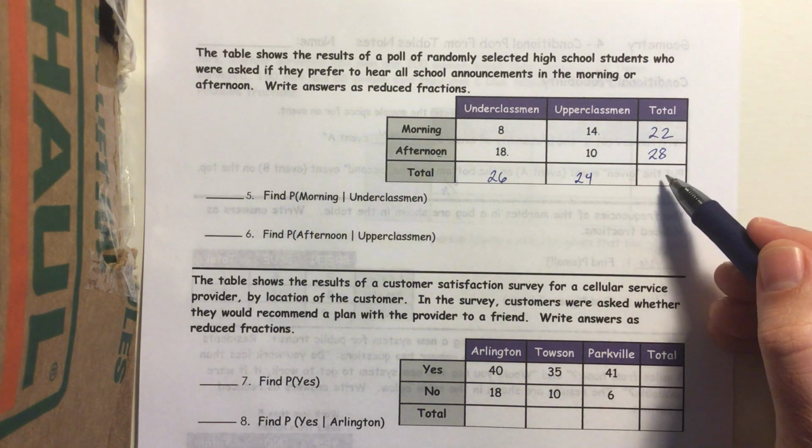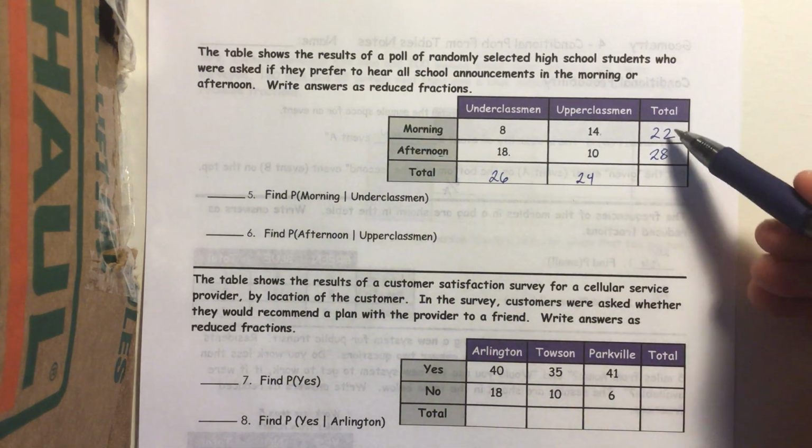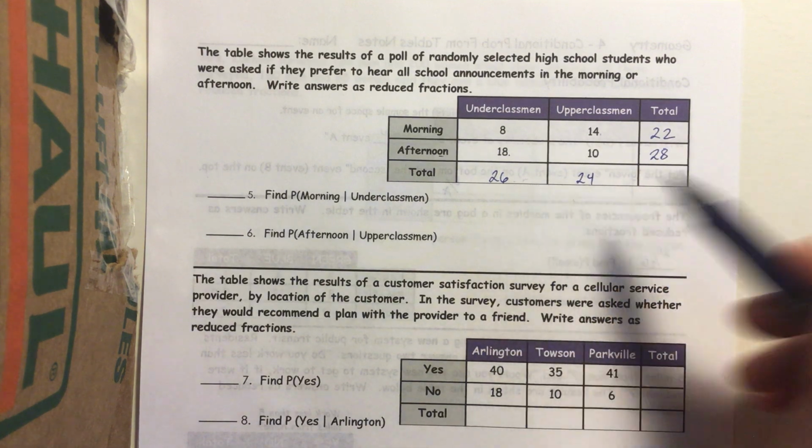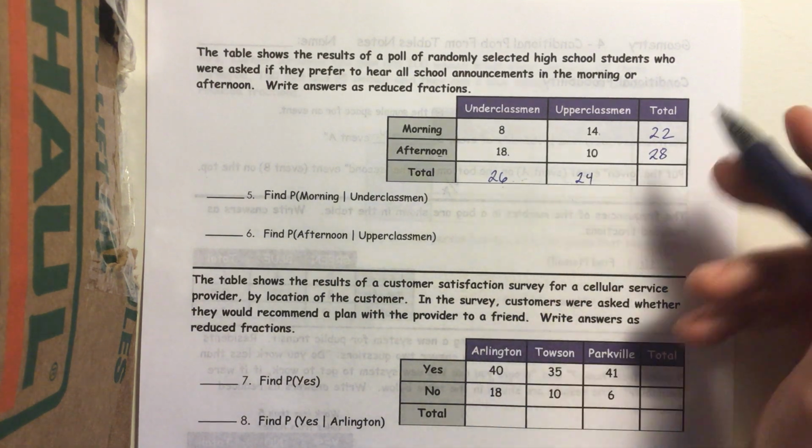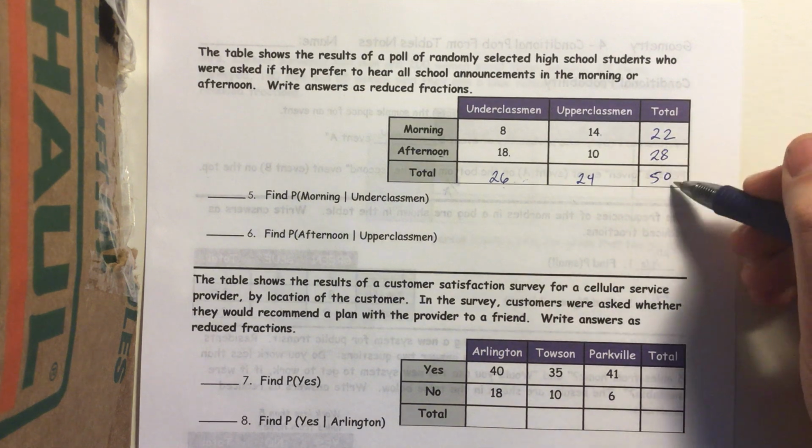To find your total amount of everybody, either add these two numbers together or these two together, and you should get the same thing regardless. 26 plus 24 is 50. 22 plus 28 is also 50.